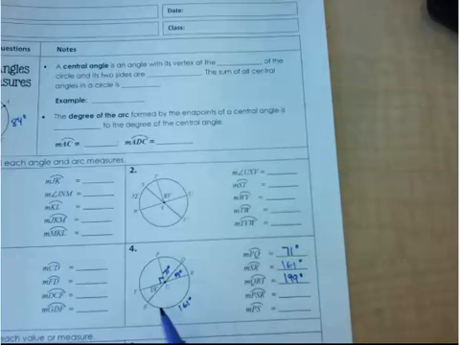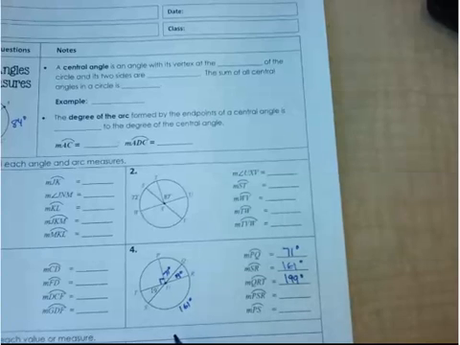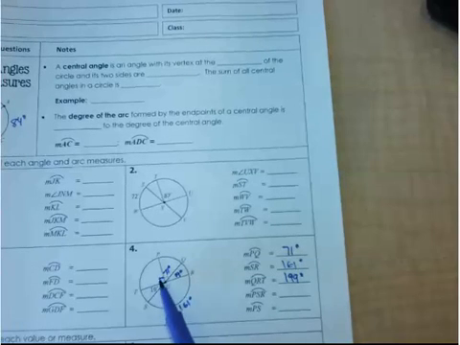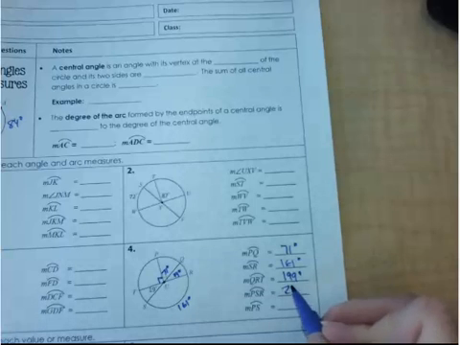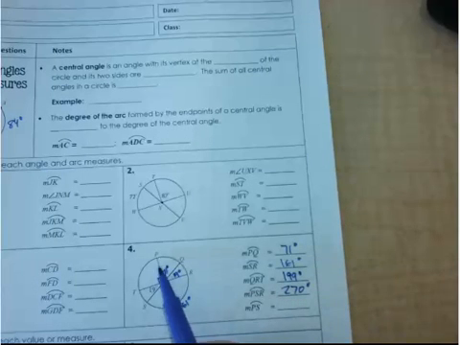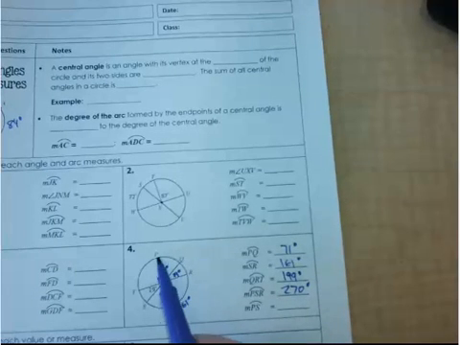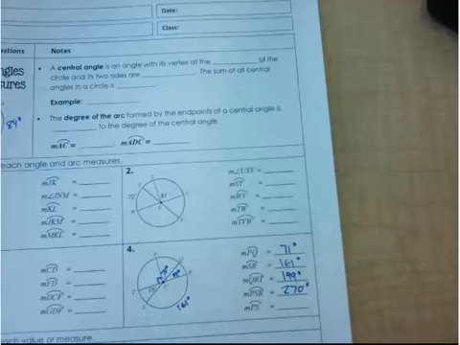And then we've got PSR. So PSR goes this way. Again, make sure that you go in the order that the letters are. So that's 90 plus 19 plus 161. So that gives us 270 degrees. Or we could just look and see that that's 90. So here this would just be 360 minus 90, which is 270.